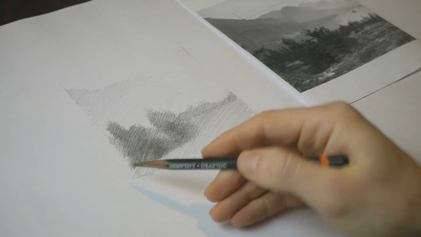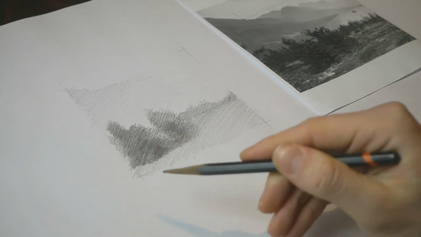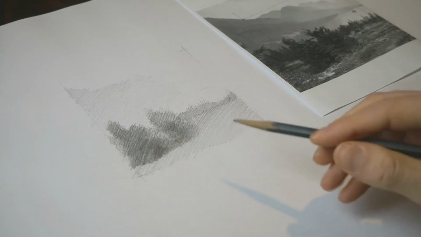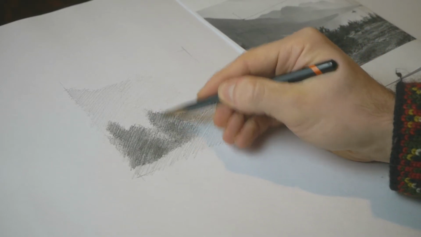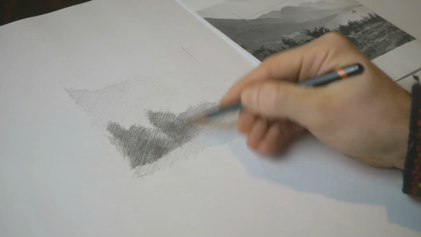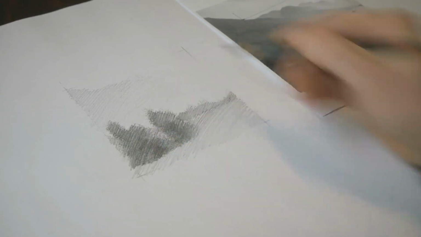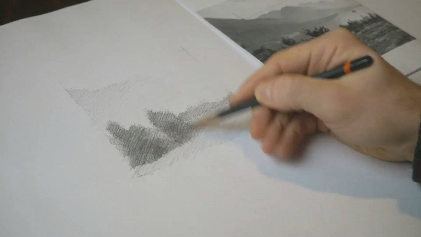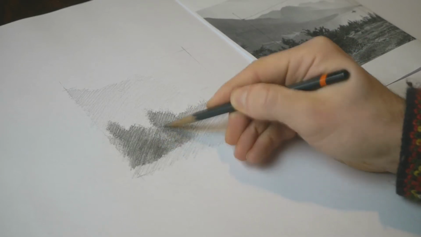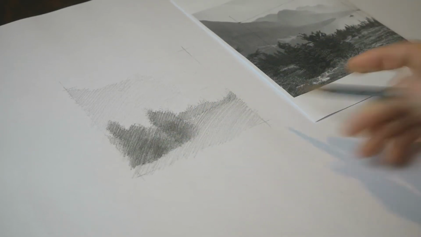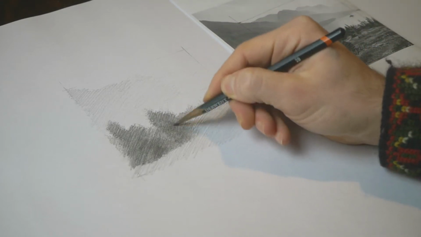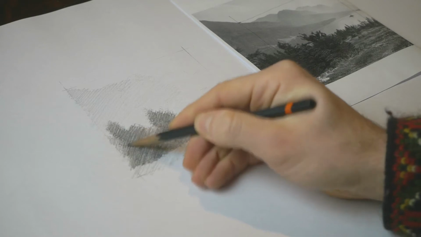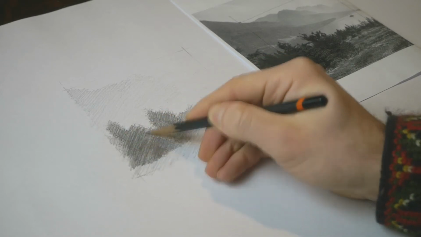So using this 2B, that's about as dark as I'm going to get. I'm not going to push it any darker than that. I'm just going to work within the limits of this particular pencil. I just want to pull some of the values in the rest of this clump of tree a bit darker, and this little joining section as well. Now doing this basically just allows me a bit more space for values in the rest of the drawing.